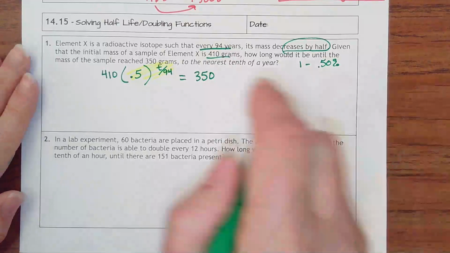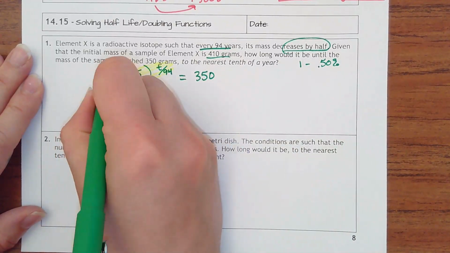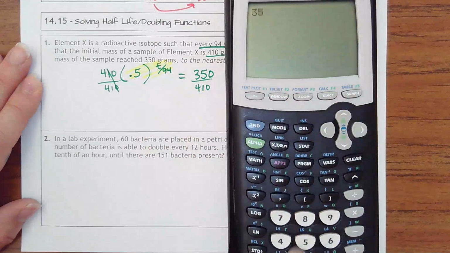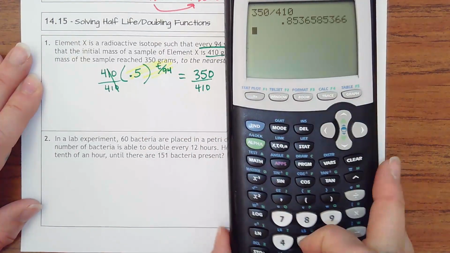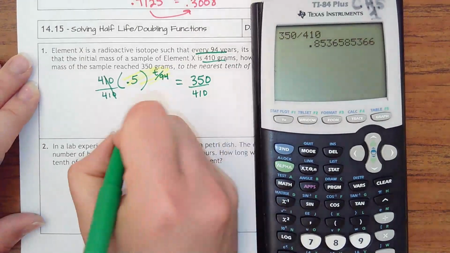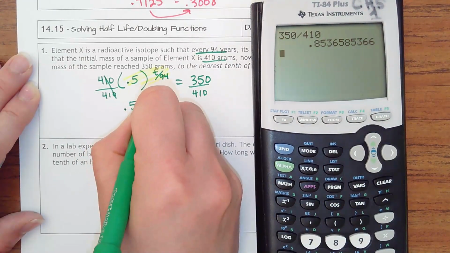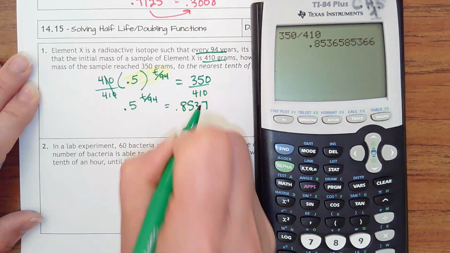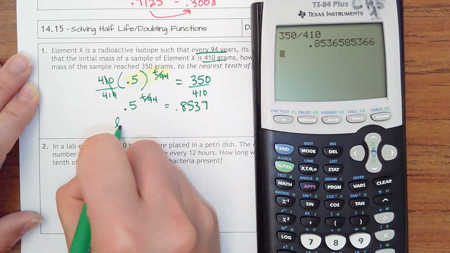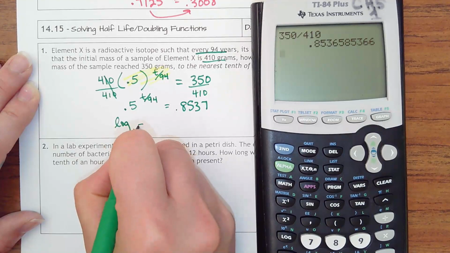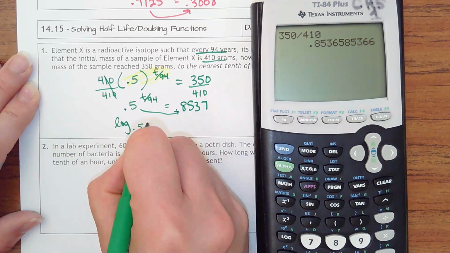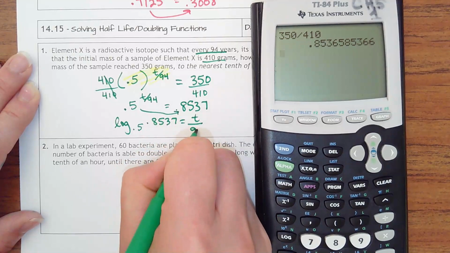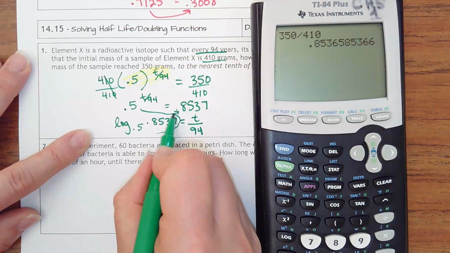exponential part by itself. So I would divide away the 410, which is that number. Rewrite this as a log with a base of 0.5 of this 0.8537 number equals t getting divided by 94. This is change of base here.